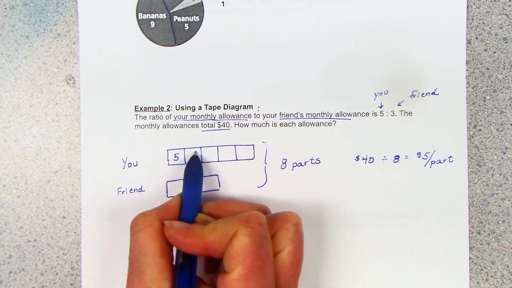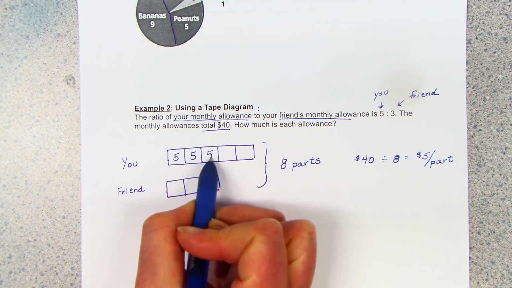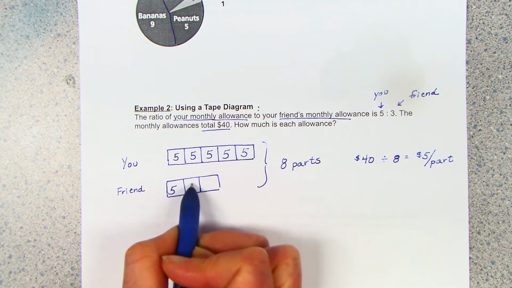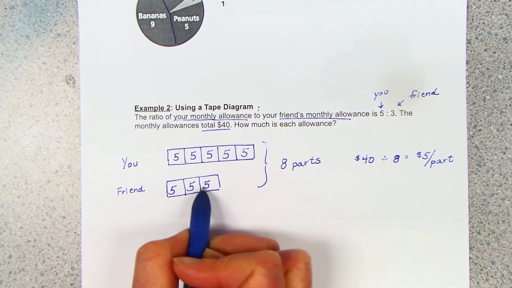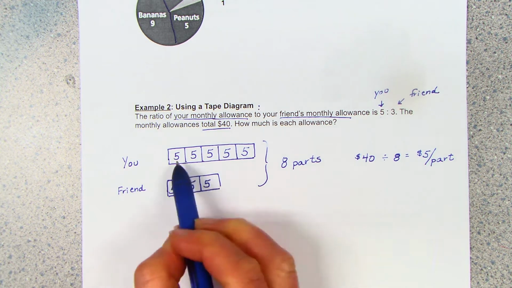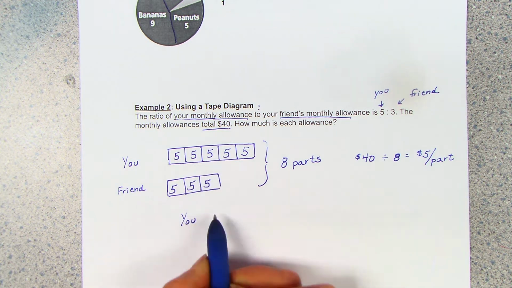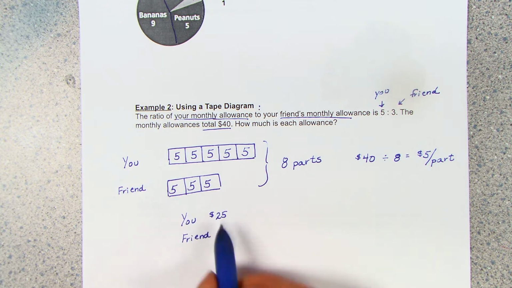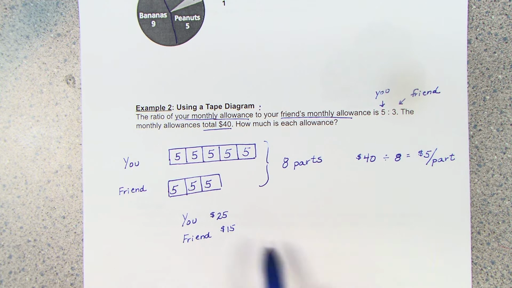This part's worth 5. And then it becomes very clear that your part is 5, 10, 15, 20, 25. And friend is 5, 10, 15. And 25 plus 15 equals the $40 total.